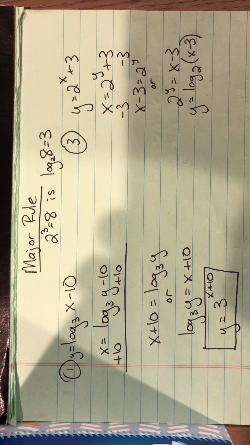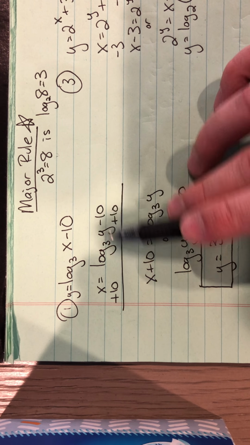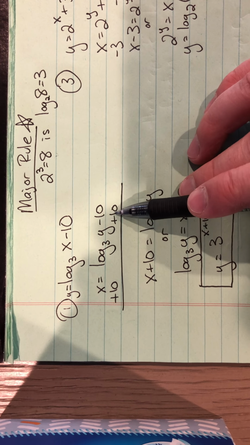So let's do a couple of examples. Take a look at number 1. The question is y equals log base 3 of x minus 10. First step is to flip the y and the x variable. So x will equal log base 3 of y minus 10. Now, because the y minus 10 is not in parentheses here, and there's nothing else on the side, I'm able to add 10 to both sides.